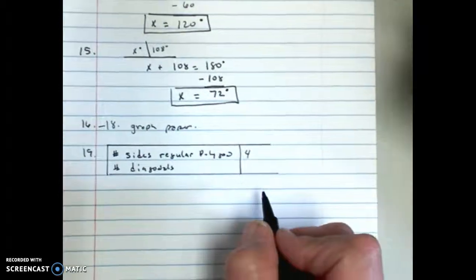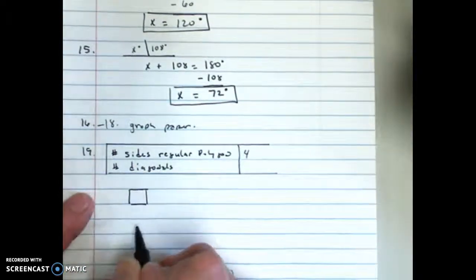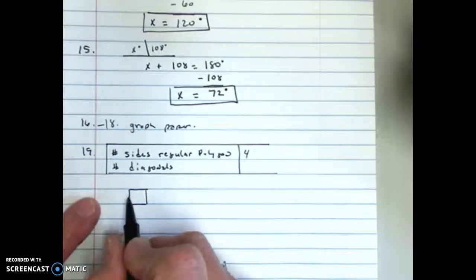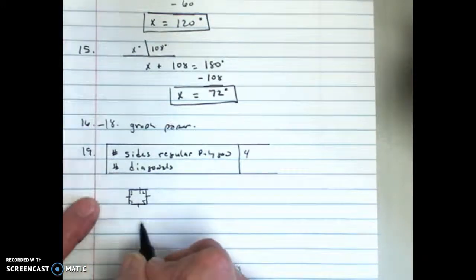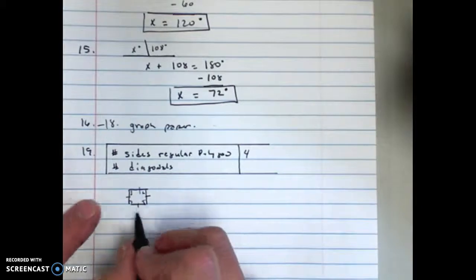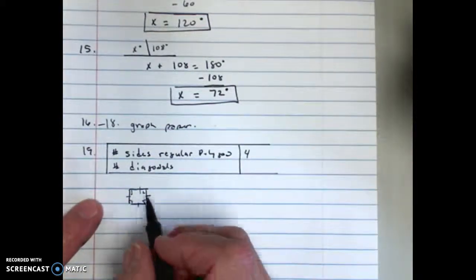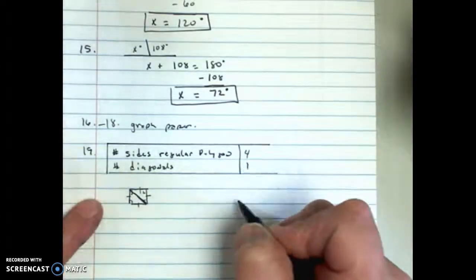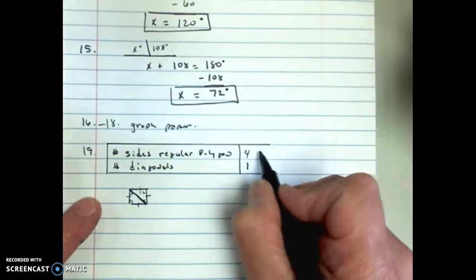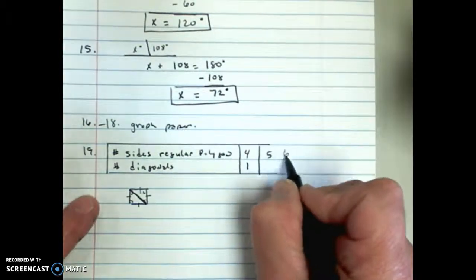If a polygon has 4 sides, so for example, let's draw a regular polygon with 4 sides, which has 4 equal sides, 4 equal angles. And we know it because all these are the same, we have what is called a square. And we want to know how many diagonals we can draw. So basically we can draw 1 diagonal. So fill that in. And then we have 5 and 6.